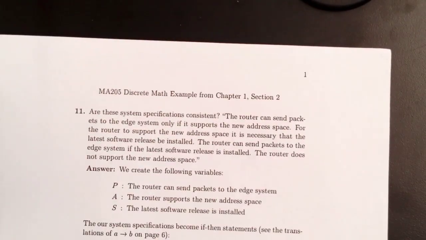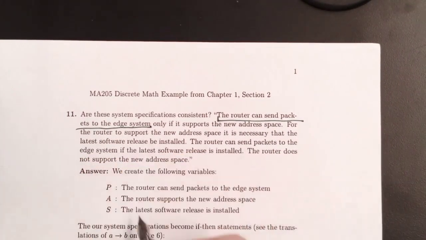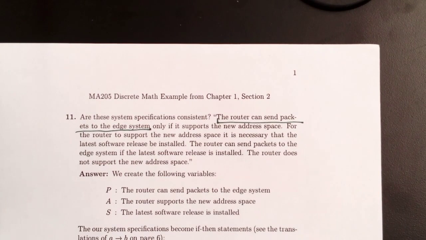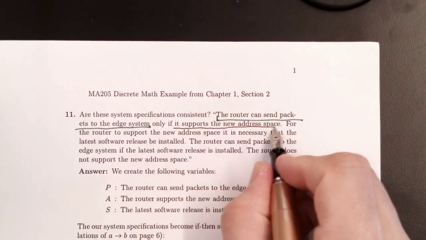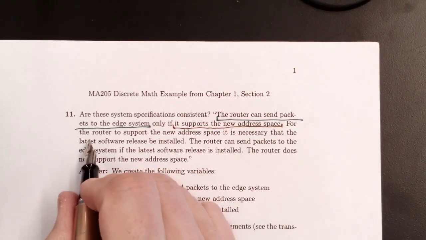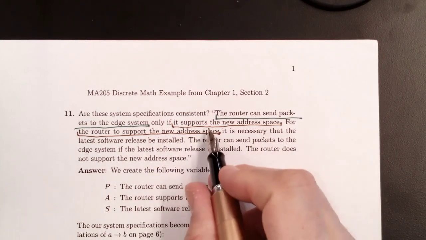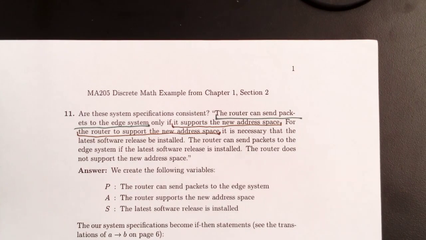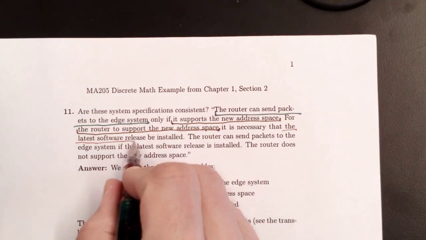We have the router can send packets to the edge system, check. Only if, that's part of the propositional variable, it supports the new address space. Click. For the router to support the new address space, that's the same one we just wrote. So those two match. Then it is necessary that the latest software be installed.